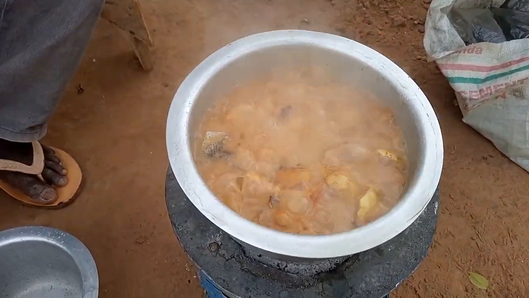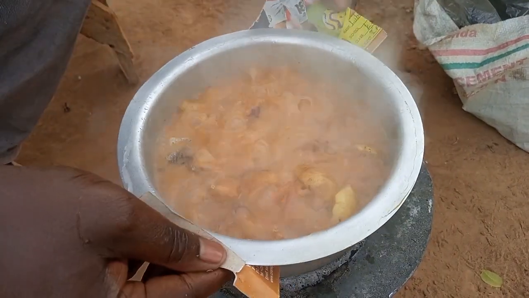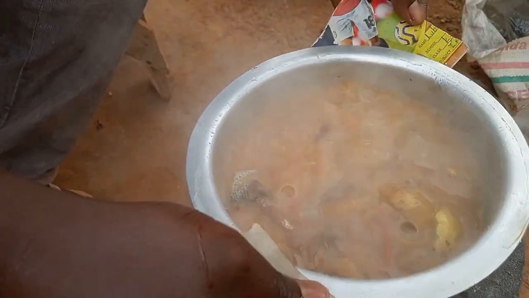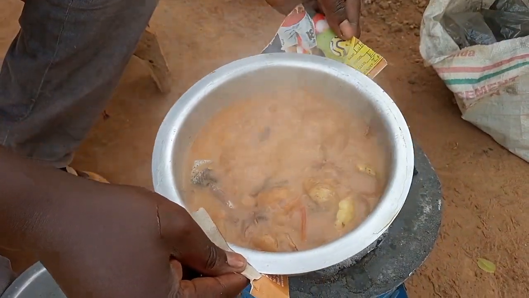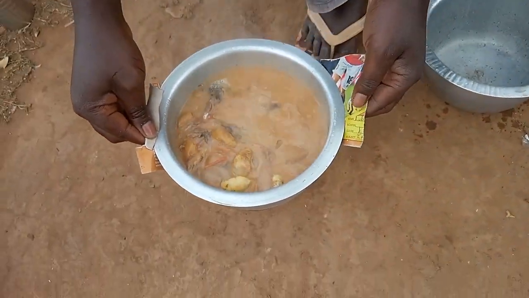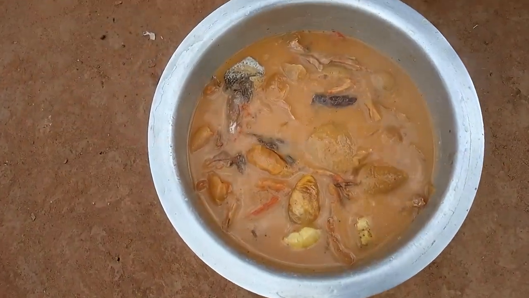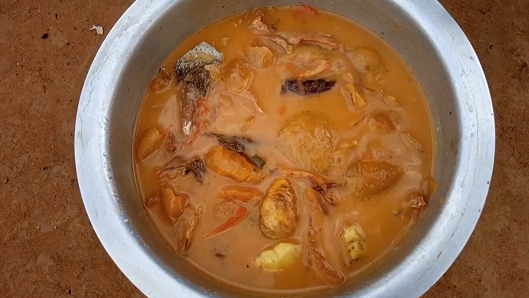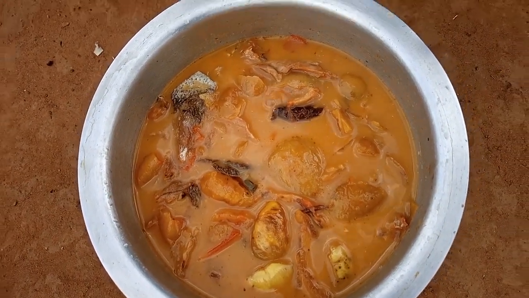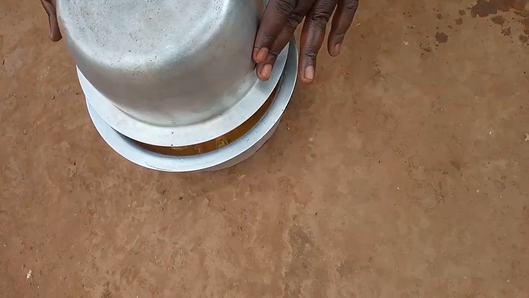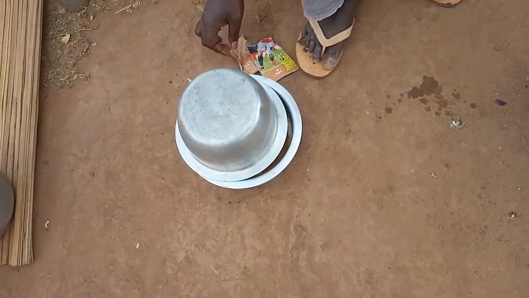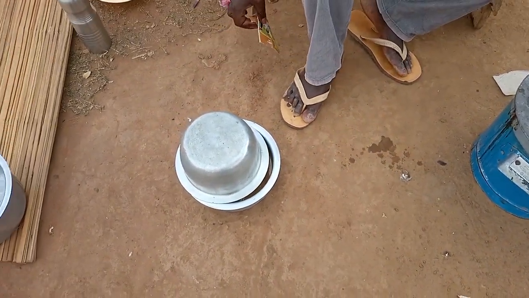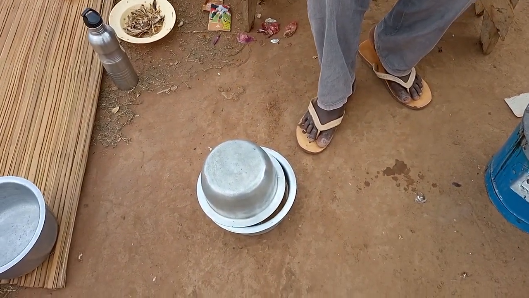I would say it is done. The only thing remaining now is to let it boil a little bit, and then afterwards I just put it off the fire. You can see that's our sauce. It is ready. That's how it is.